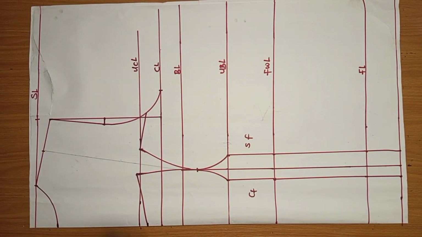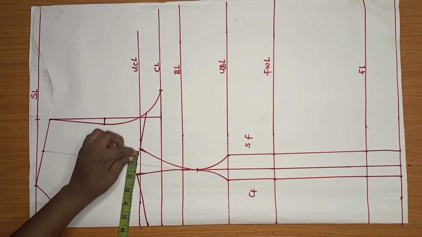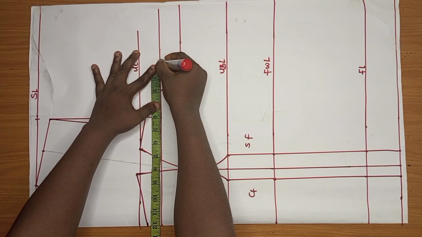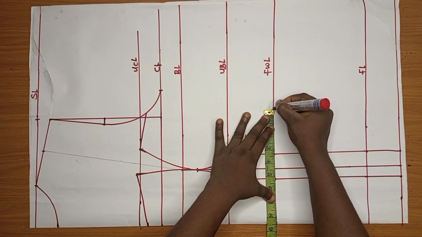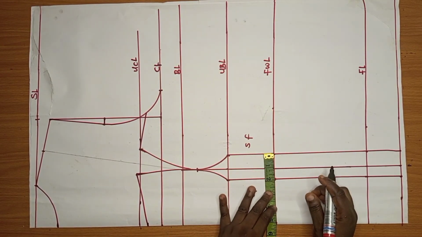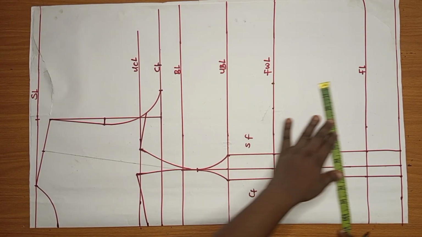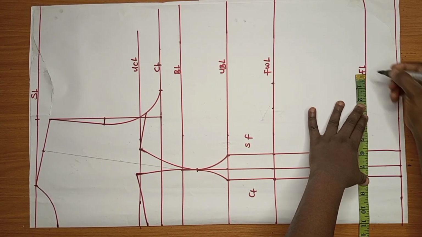So after doing that, I'm going to take my bust circumference divided by 4, which I already did here. I'll replace the dart intake on my upper chest line here on my chest line. And then I will take my front waist measurement divided by 4. I'll mark the point there. I'll replace the dart intake I have here. And then on the full length line, I'll take my hip circumference divided by 4. I'll mark the point there.